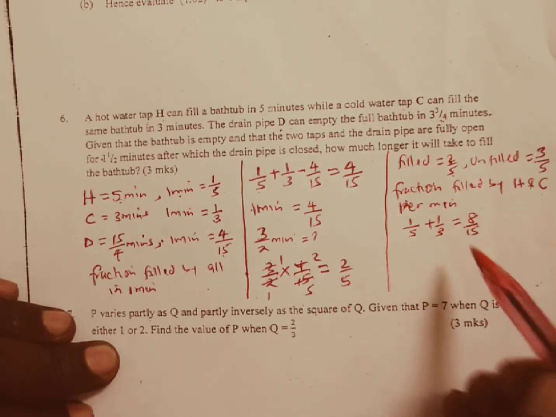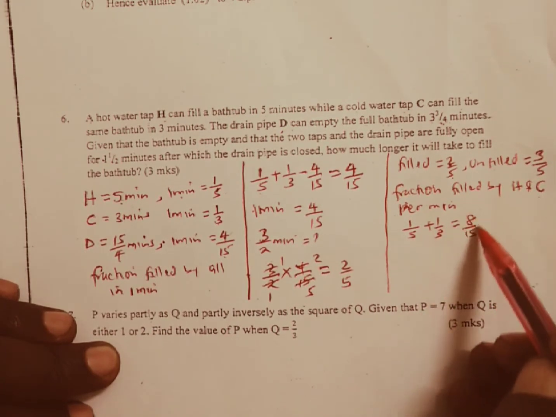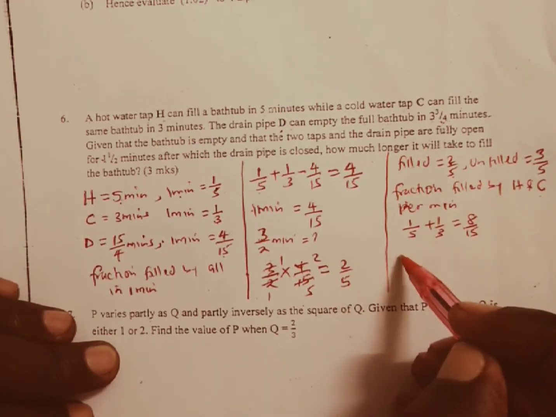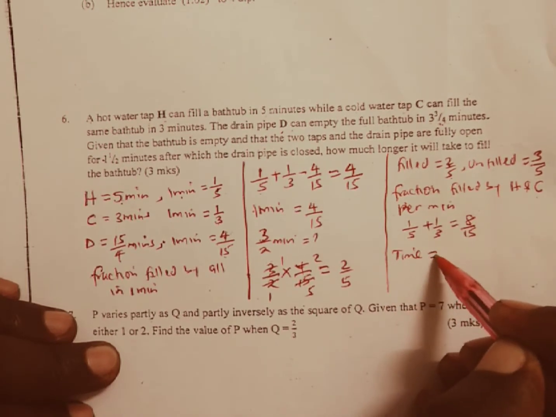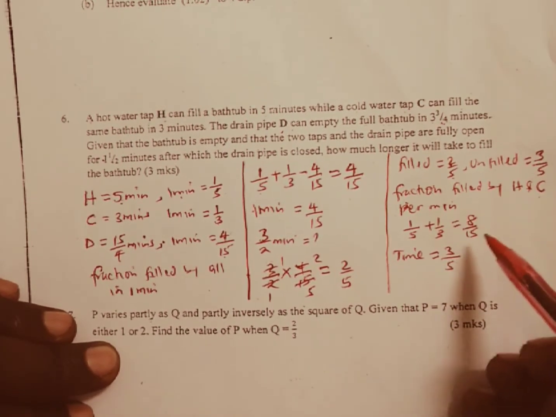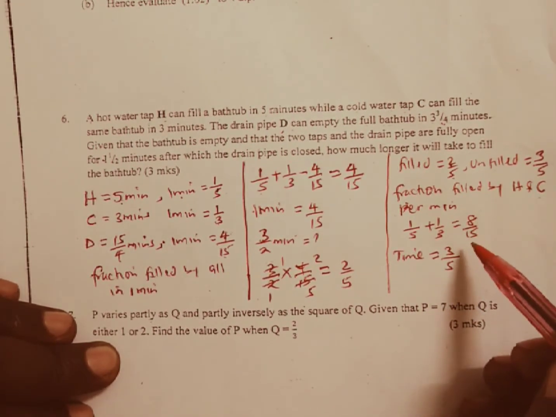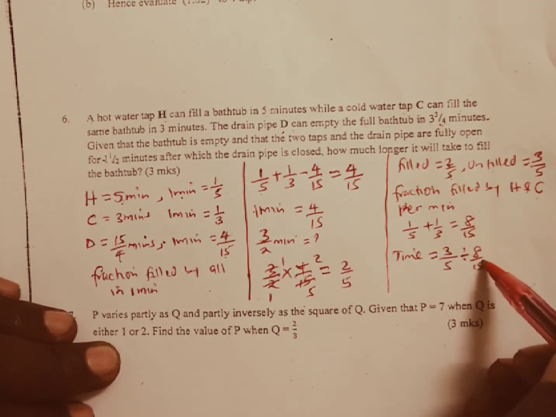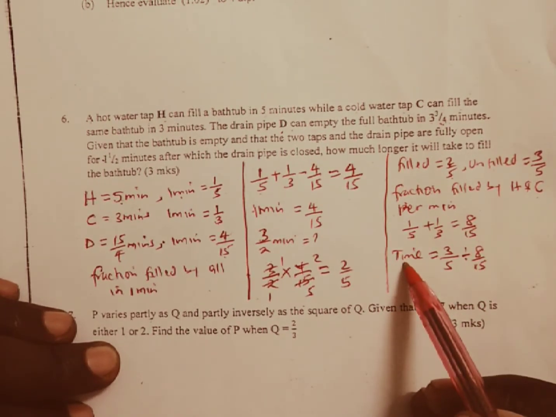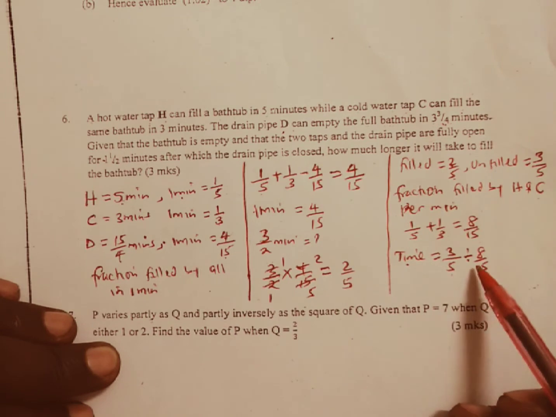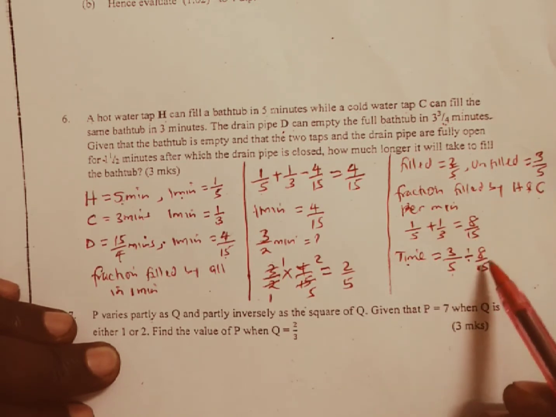Having done that, now we know this is the fraction of the work done in 1 minute, but the fraction to be done is actually 3 over 5, and we are going to divide by the fraction that is done in 1 minute, which is 8 over 15. That is, to get the time to do the remaining part of the work, you take the remaining fraction and divide by the fraction done by the 2 working per minute.